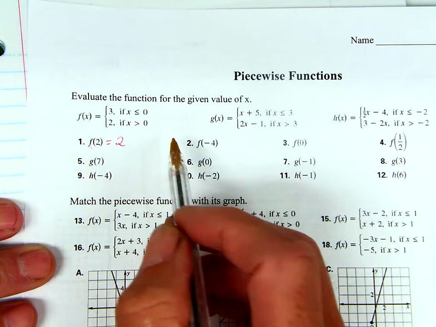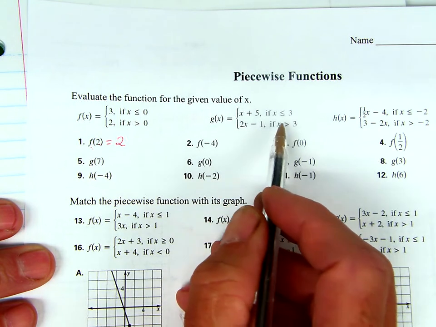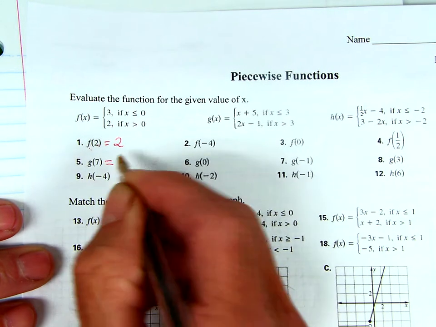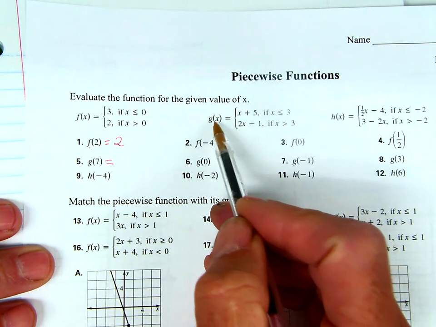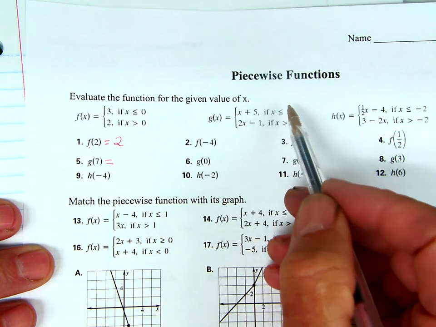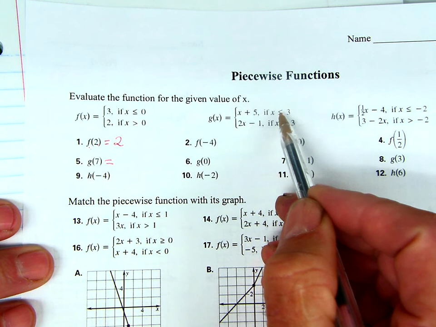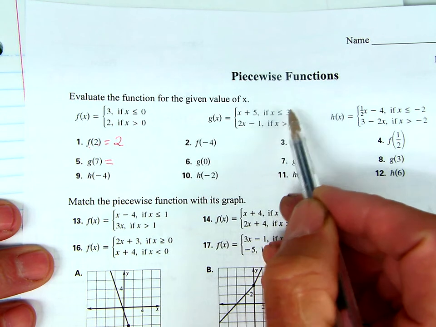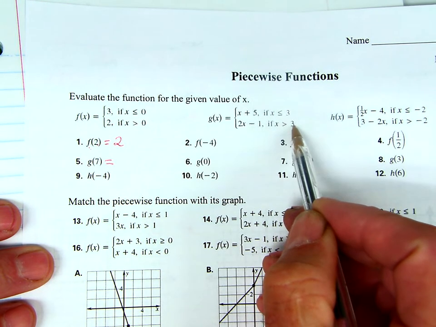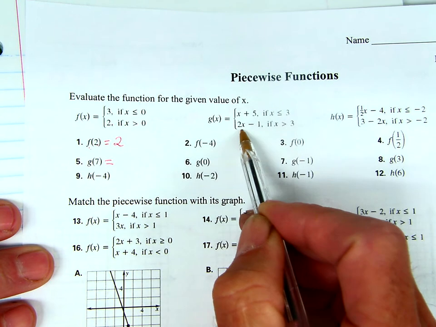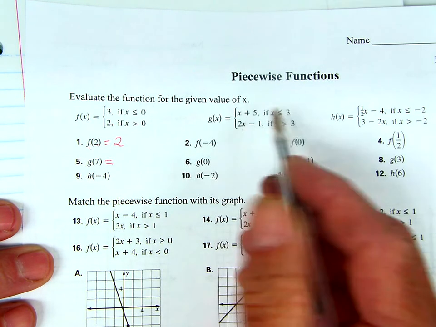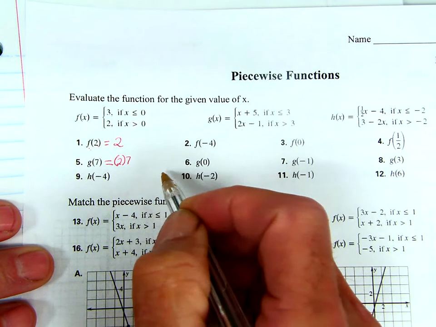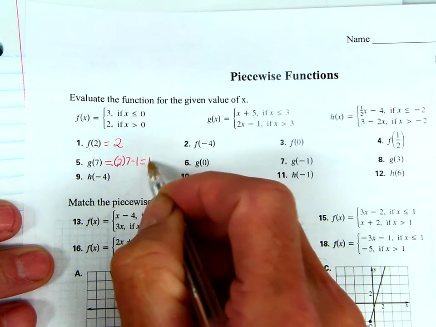When you get to number 5, there's actually some calculation that has to be done. So look at number 5, g of 7. So we're using this function. Our input value is 7. So we check against the first condition. Is 7 less than or equal to 3? No. Is 7 greater than 3? Yes. So here's the function that we will use. We will input a 7 where the x is. So it's 2 times 7 minus 1 equals 13.